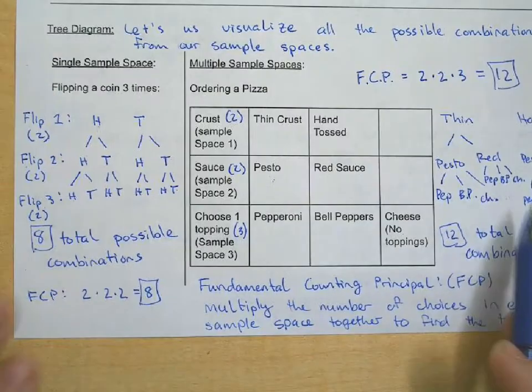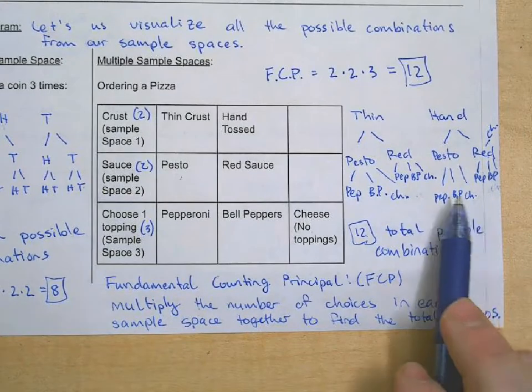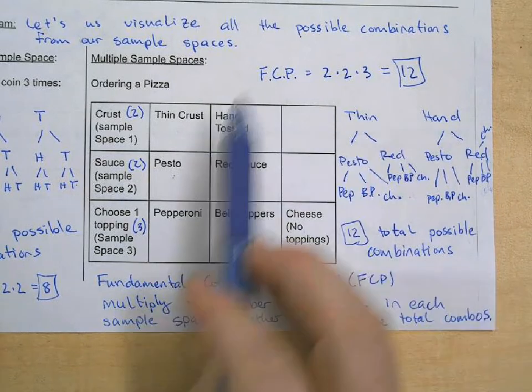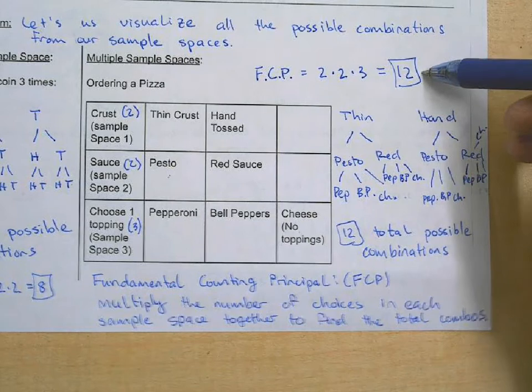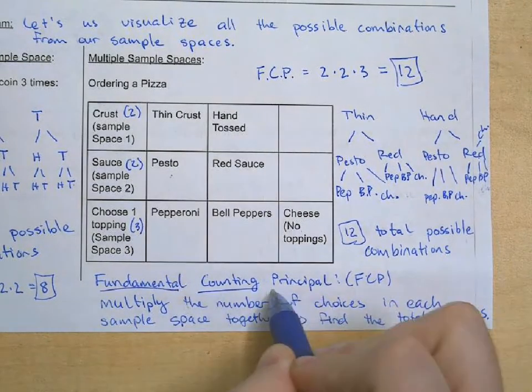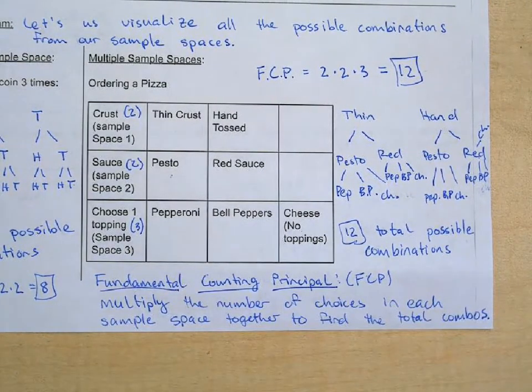I can draw my tree to see all the possible combinations, but I can use my fundamental counting principle to quickly find the total amount of possible combinations. So that is how we can use a tree diagram to represent our sample spaces and combinations, and also use the fundamental counting principle to quickly find the total. Thank you very much for watching this video, and I hope you have a great rest of your day.